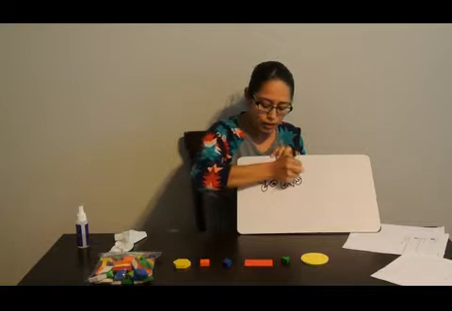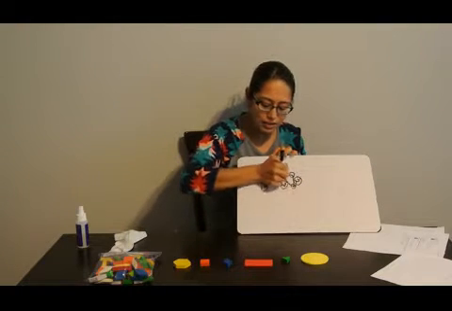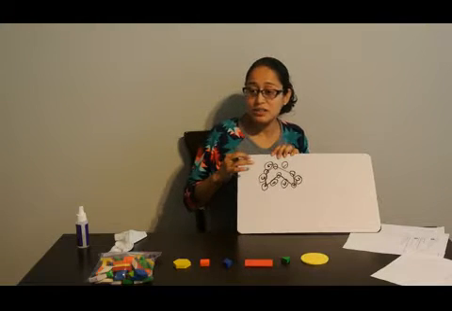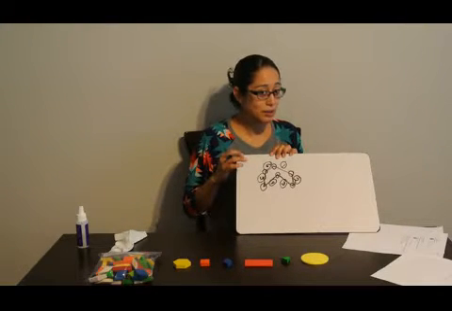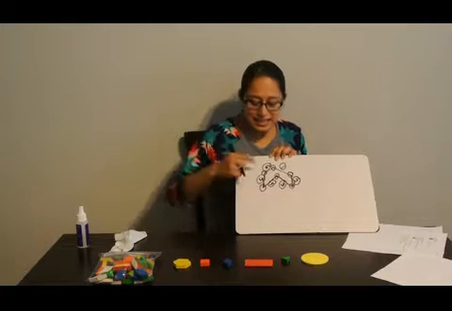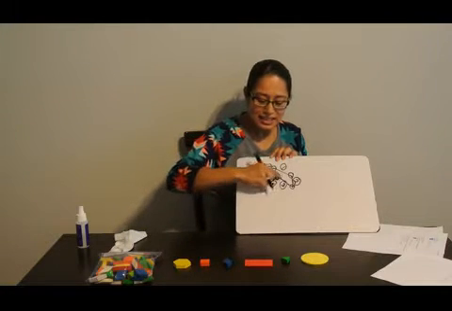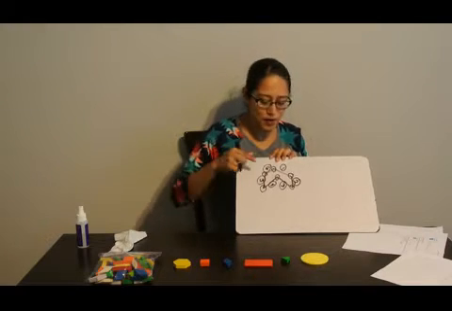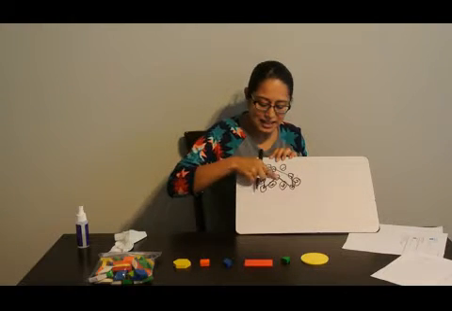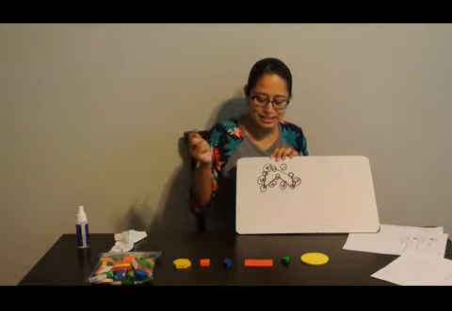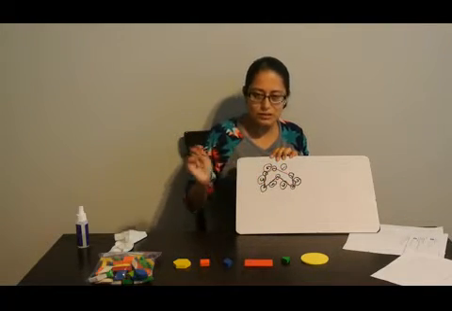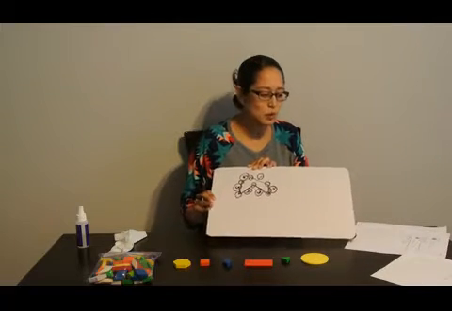1, 2, 3, 4, 5, 6. The reason why it is called an irregular hexagon, do we remember? Is because the lengths of the sides are unequal. They're not the same, right? They are different sizes on the sides. And our corners are also different. They're unequal, right?